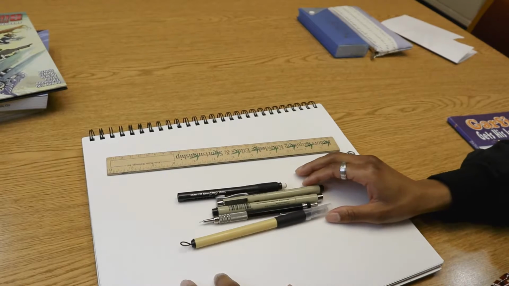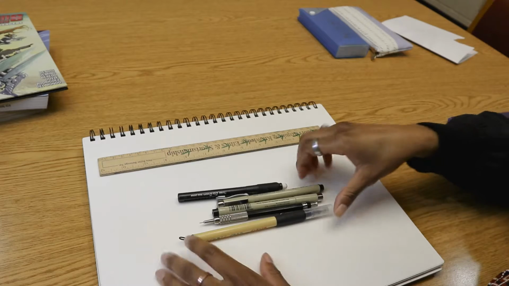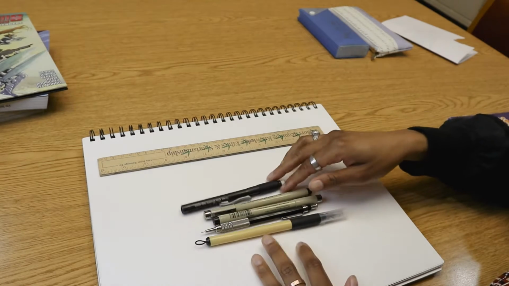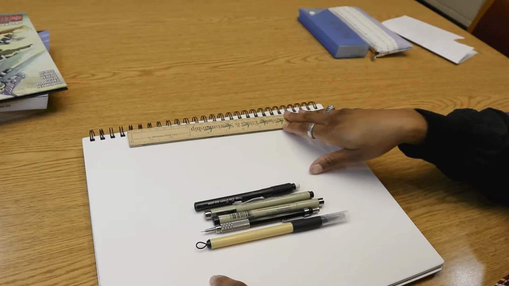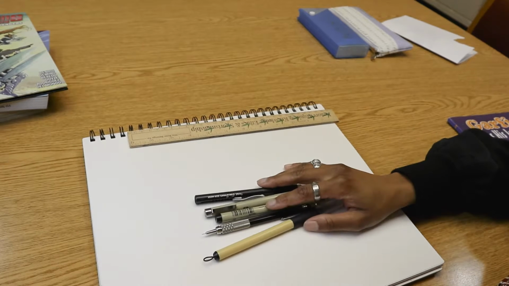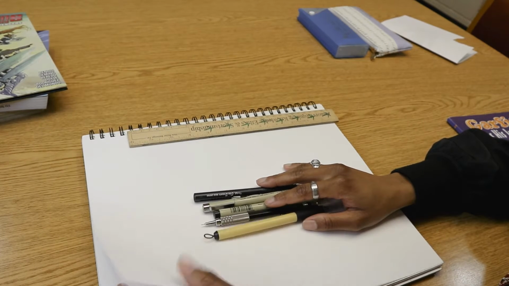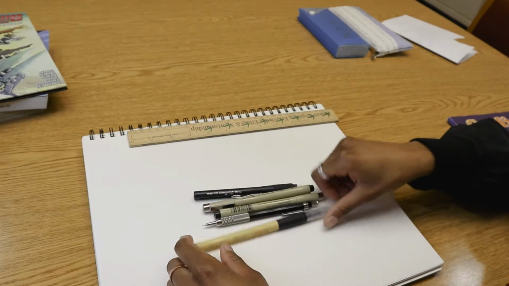Alright, so we're going to get started with making our own comic strip. There are a few tools that you will need in order to draw your own comic strip. Of course, you need a piece of paper. It can be regular size print paper, but I would definitely recommend getting a sketchbook, something with a thicker paper so that when you're inking, it won't bleed through as much.